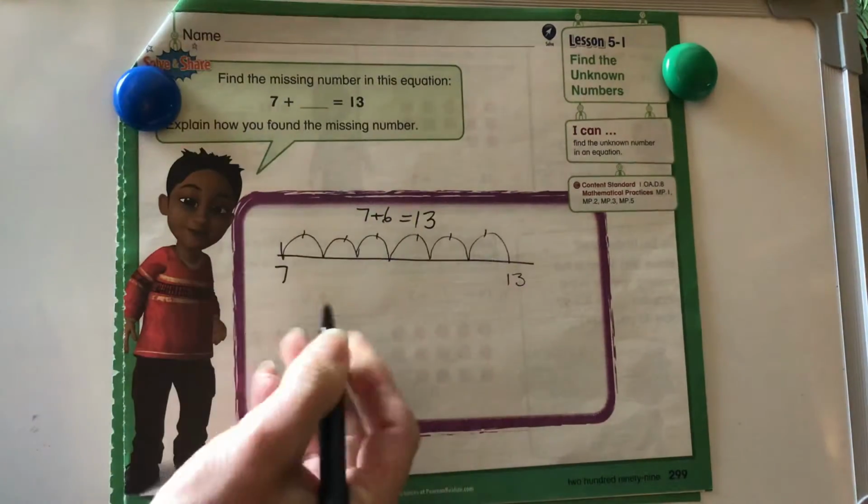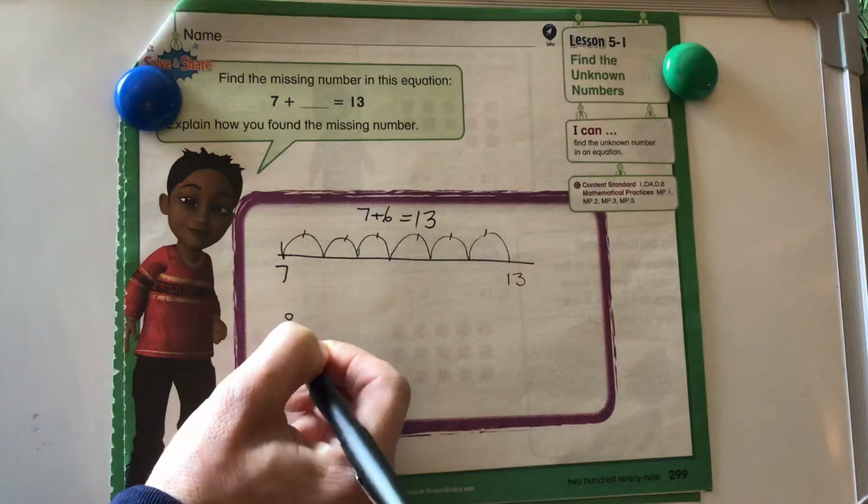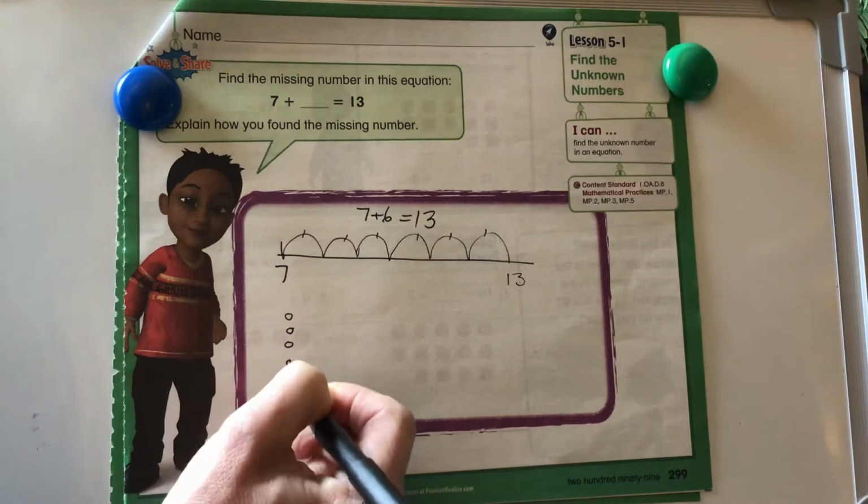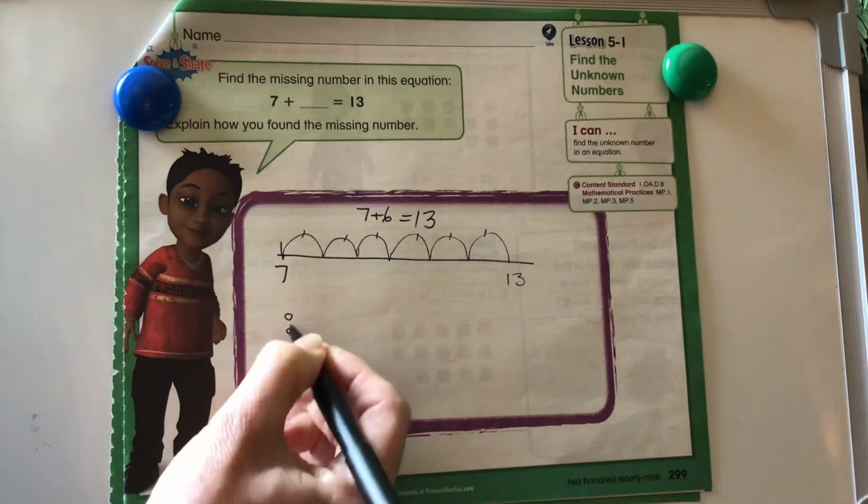I could just draw dots. I could start at 7 and go 8, 9, 10, 11, 12, 13. 1, 2, 3, 4, 5, 6.